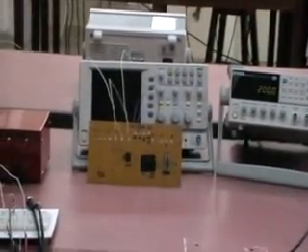Welcome to experiment number 3. The main aim of the experiment is to study the IV characteristics of diodes. The two diodes are Zener diode and general diode. In this experiment, we are going to study about the new component called differential amplifier.